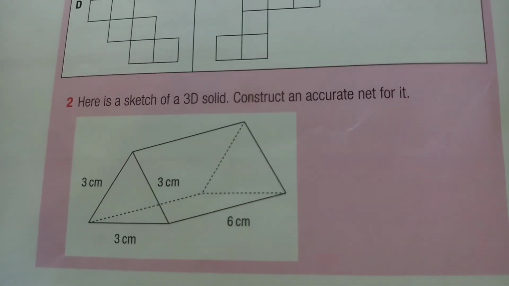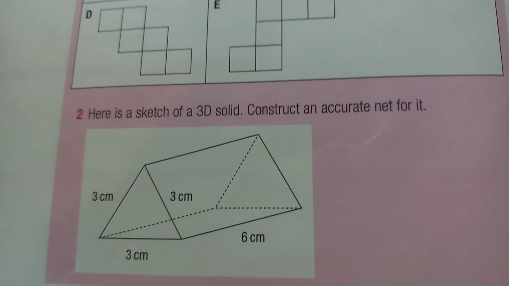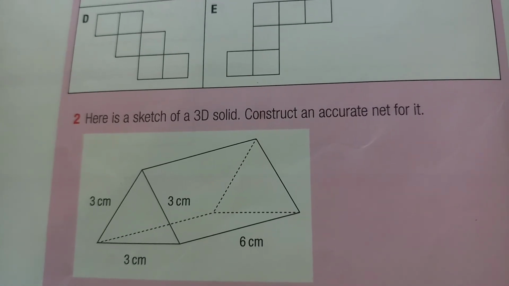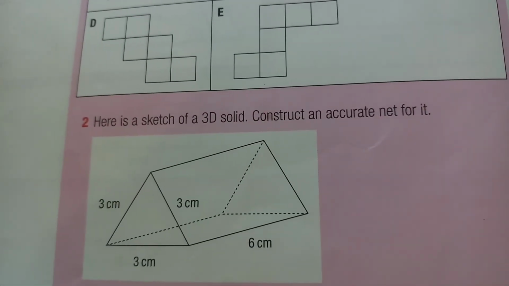Please copy the question. Continue with number 2. Here is a sketch of a 3D solid. Construct an accurate net for it. So I want you to draw the net for this solid. This is your homework. Pause the video, copy and do.